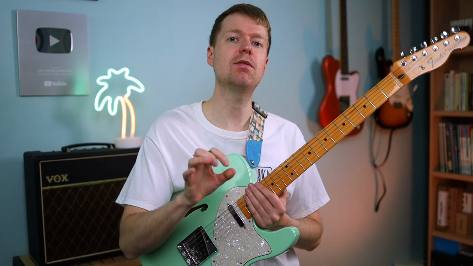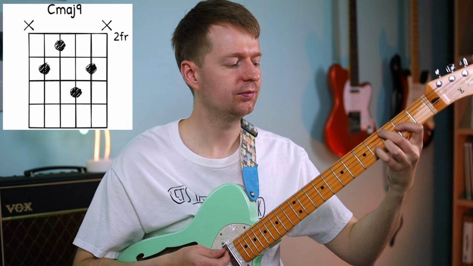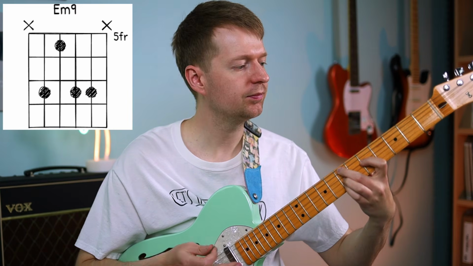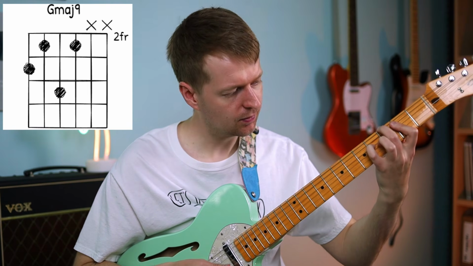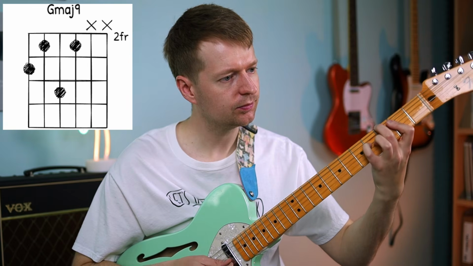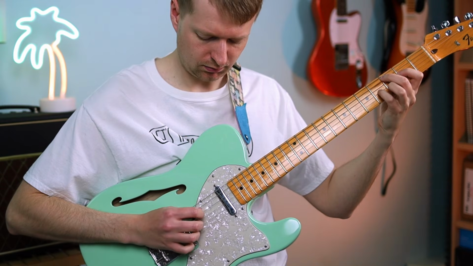So what I want to leave you with today is a picking pattern I want you to practice along with these chords, and I'll give you a sample chord progression as well. So this progression is going to go C major 9, E minor 9, then we're going to end on a G major 9. And the pattern goes like this. I'll play it slowly for you, and I want you to copy this picking pattern.